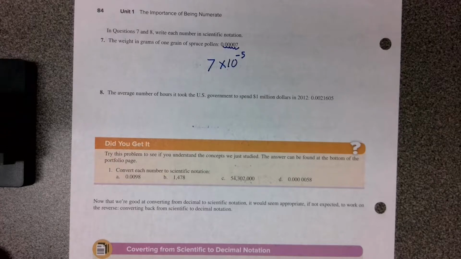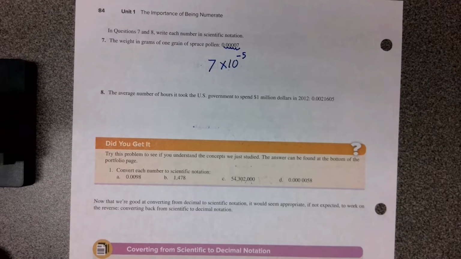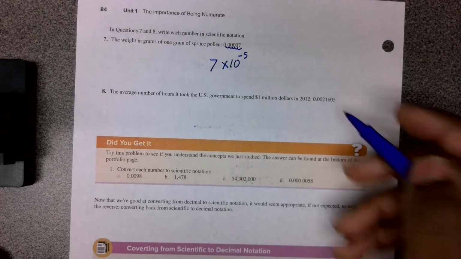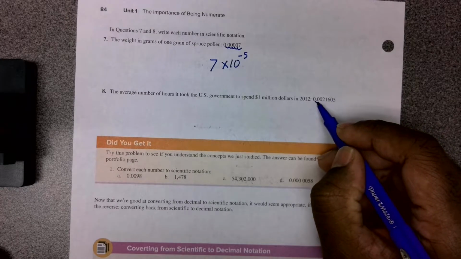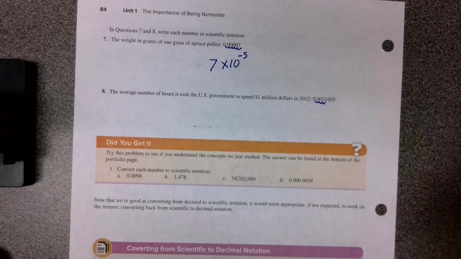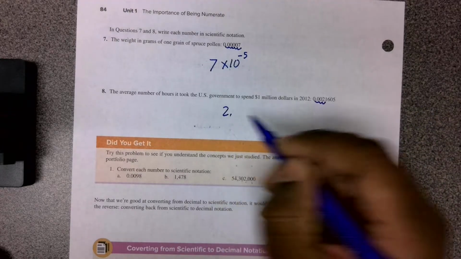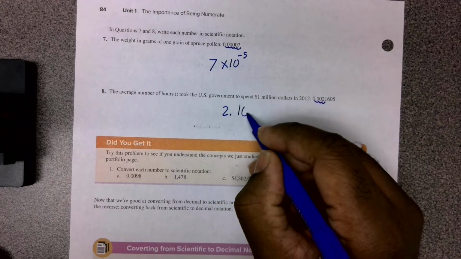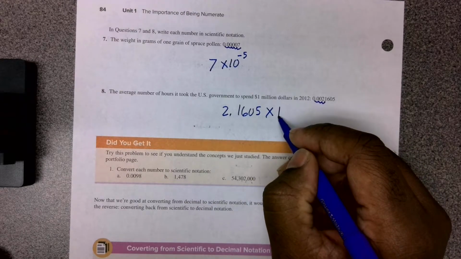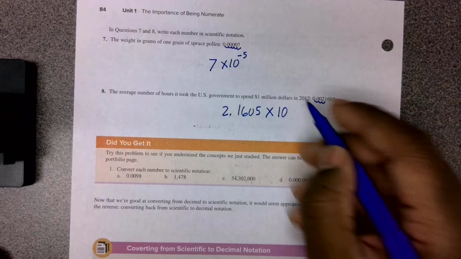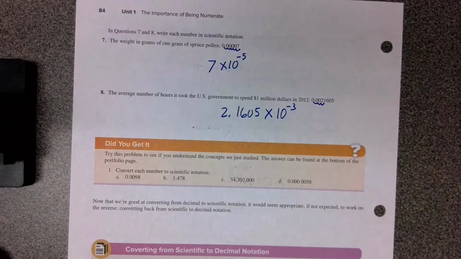Now number 8. The average number of hours it took the U.S. government to spend $1 million in 2012. Now we look here. We know we're going to have to move the decimal to the right, but we will move it 1, 2, 3 places. And that will give us 2.1605. And that would be times 10, and we moved it 3 places, so it would be 10 to the negative 3 power.